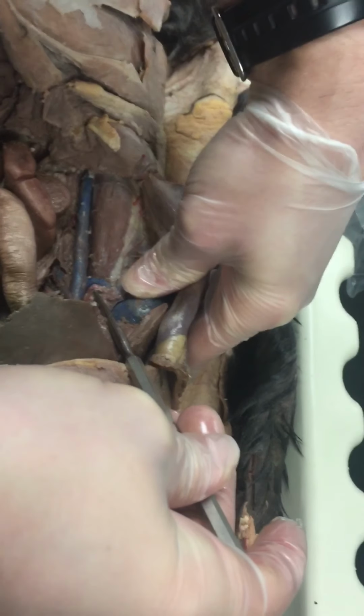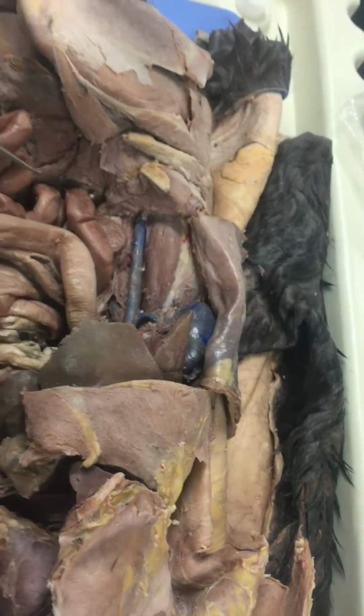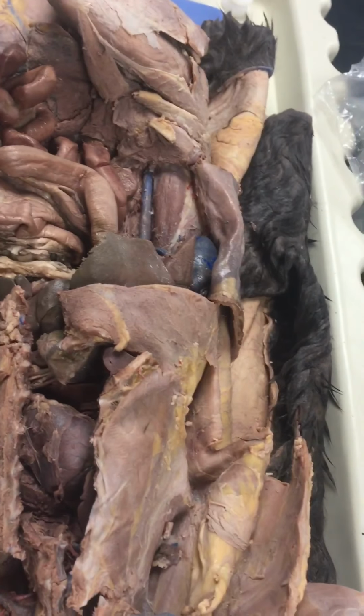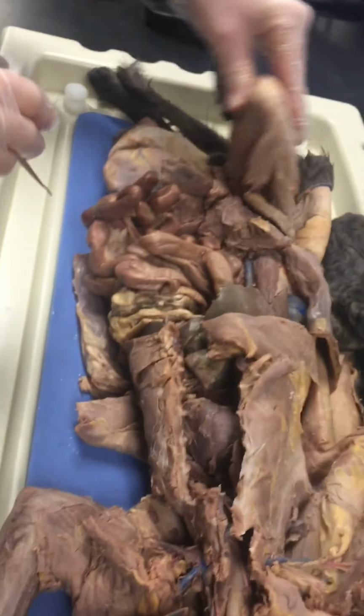And then that's when you get into your ovarian veins and arteries, and your iliac artery and vein. So that's all on the female cat. Can't look at it on this one because he has balls.